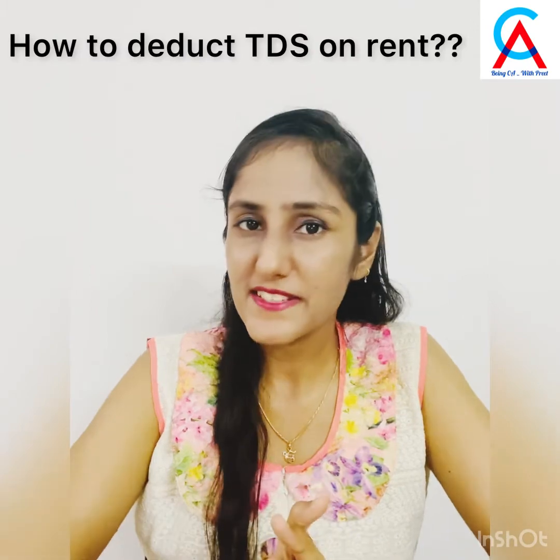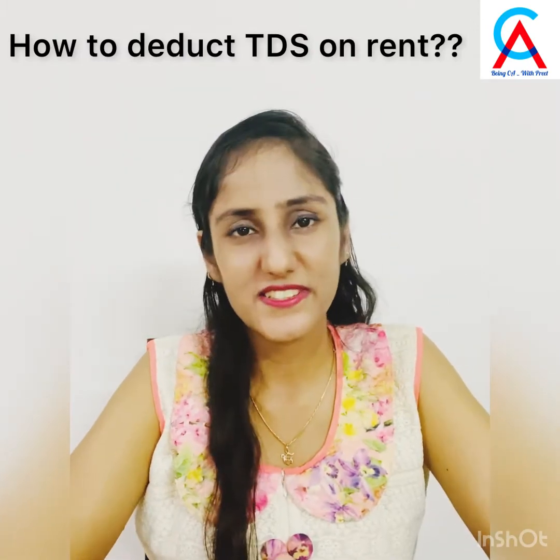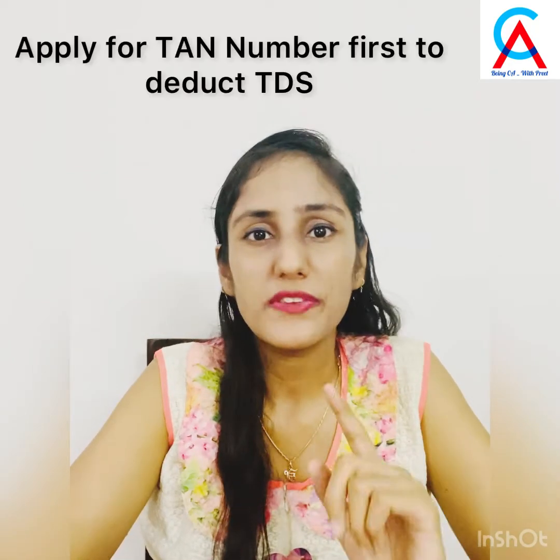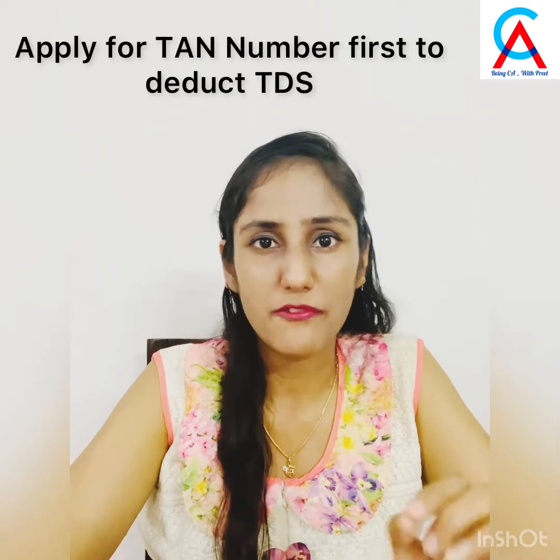Now, let's discuss how to deduct this TDS from rent. Every tenant who is liable to deduct TDS from the rent amount or is paying rent to a NRI landlord has to deduct TDS. So, for that purpose, he needs to apply for TAN first. Once he gets his TAN number, he has to deduct TDS on monthly basis from the rent amount and then only he can make the remaining amount payment to the NRI.